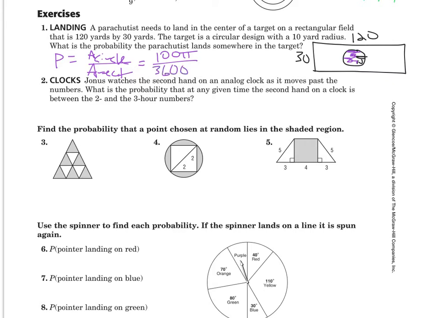Base times height. For something big like that, you could definitely reduce the fraction if you wanted, but because there's a pi in there, the fraction just isn't going to make a whole lot of sense. So what I suggest in a case like this is multiply it out and get a decimal. So 100 times pi divided by 3600, and I get 0.09, which is the same as 9%. So there's a 9% chance that you land inside that circle target.